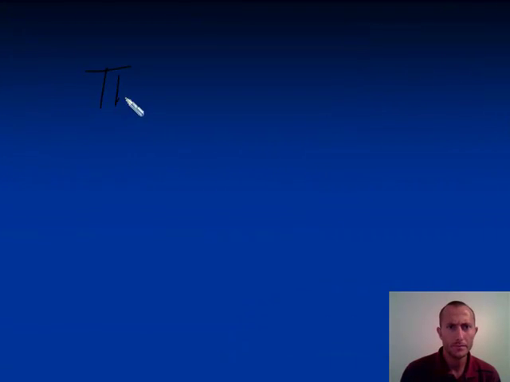Okay, so let's work through a practice problem that involves this idea of mass defect and binding energy. Let's say we have thorium-228. And thorium-228, or thorium, is atomic number 90. And let's say that it undergoes alpha decay.